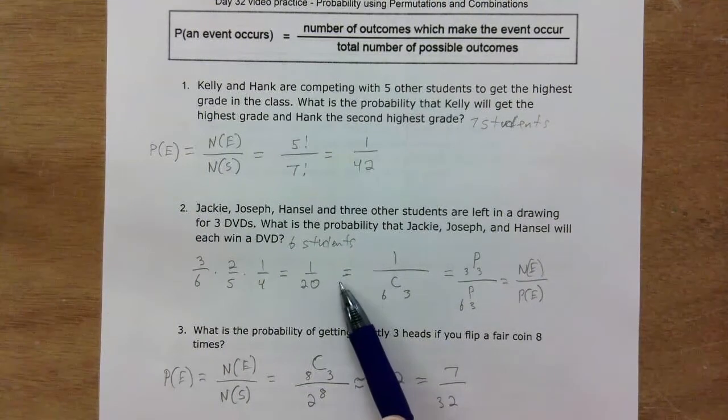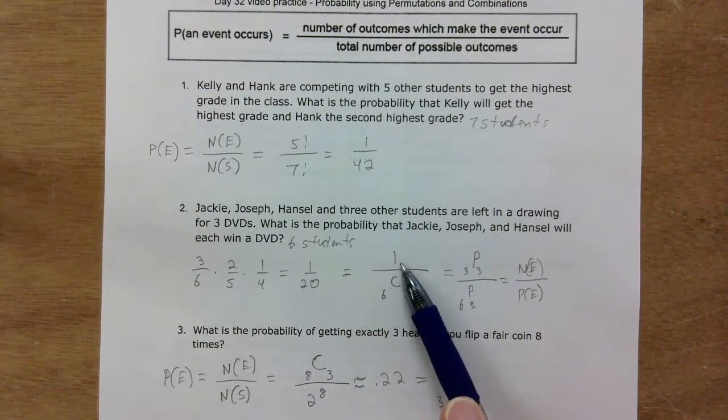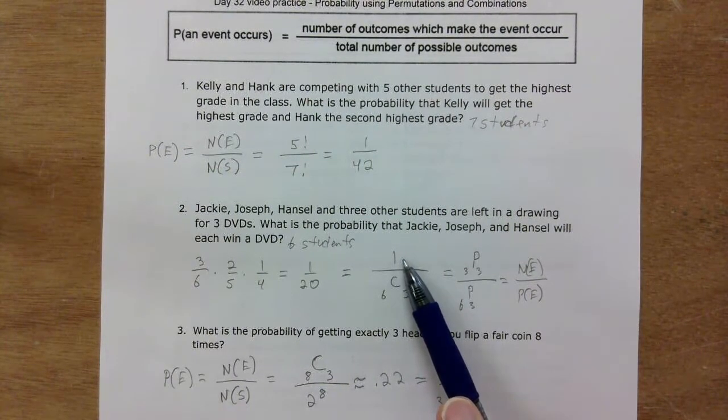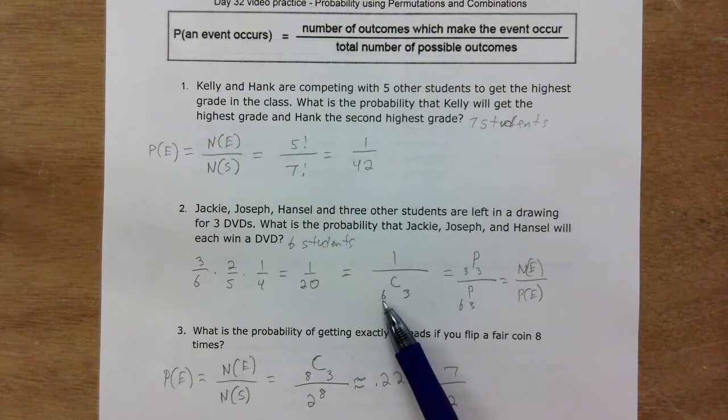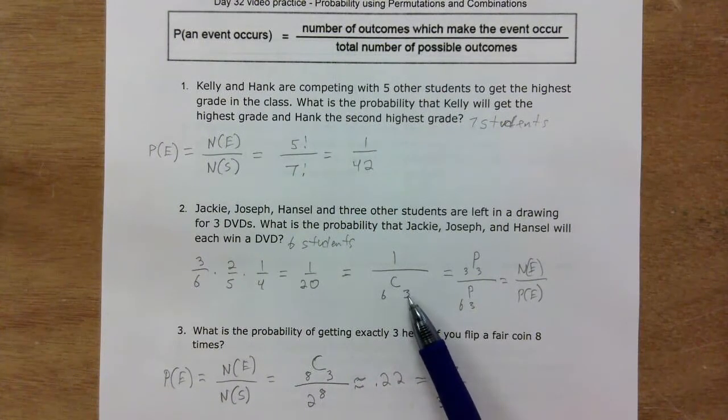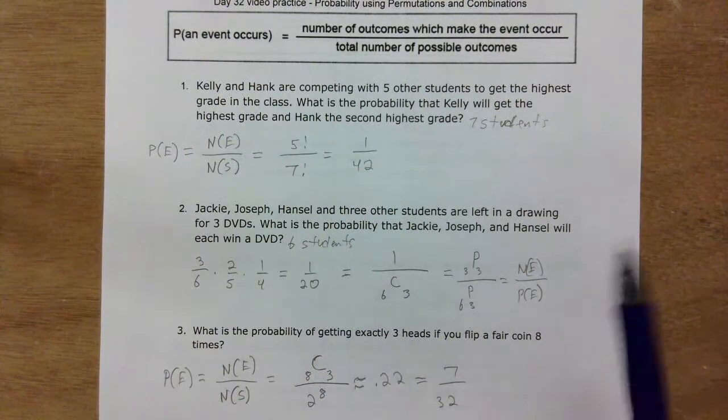And guys, you can think of it like this. There's only one way, all right, for Jackie and Joseph and Hansel to each win a DVD. There's only one group of 3 there, those 3, all right? And the total number of combinations here out of 6 people, pick 3, all right? Because those are the 3 that are left. And that's the same as 1 over 20, okay?